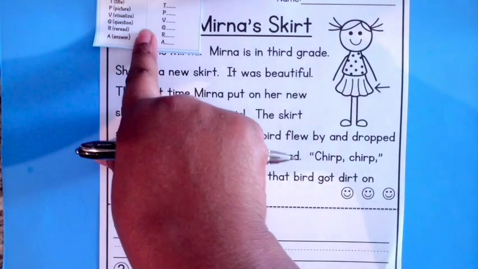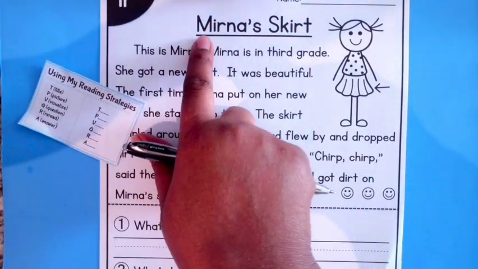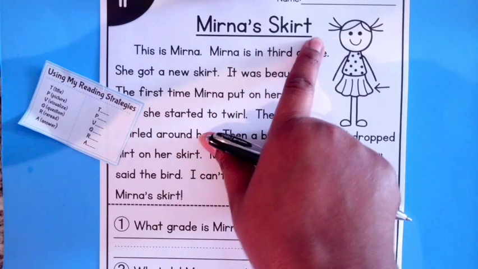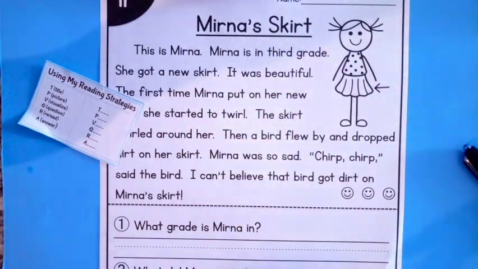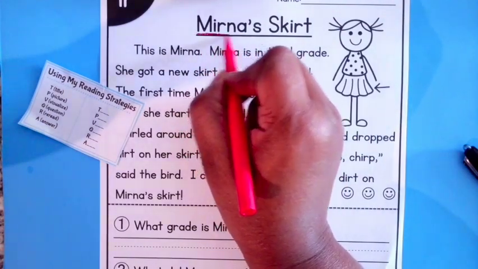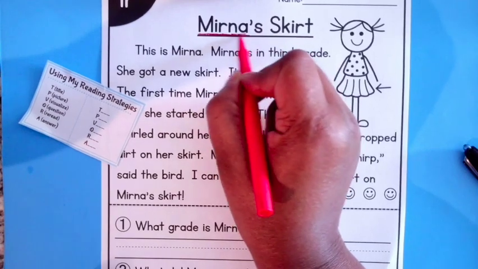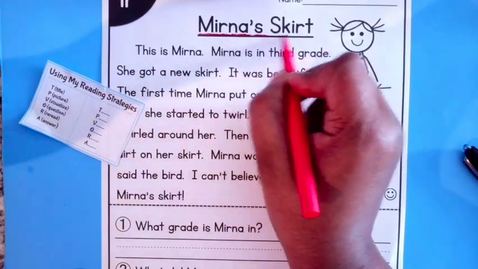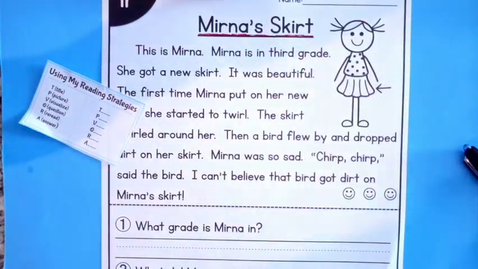T, title. So we see the title, and as you can see, they already underlined the title. So I don't have to do that, but normally I will go in and underline it. I'm going to just do it with a red pen right now because I just want to get into the habit of doing it. So the title is called Myrna's Skirt.